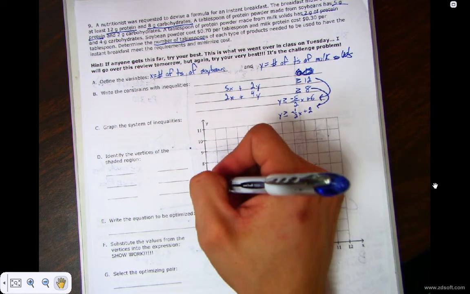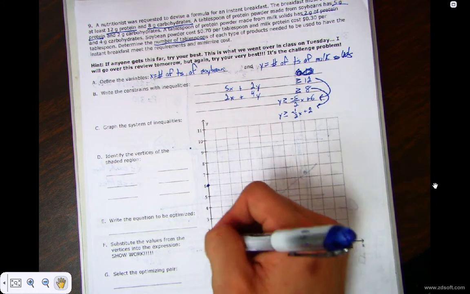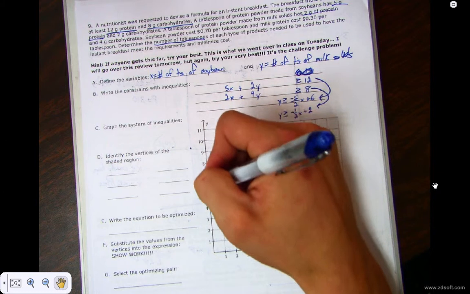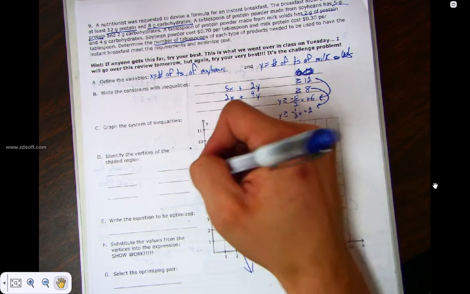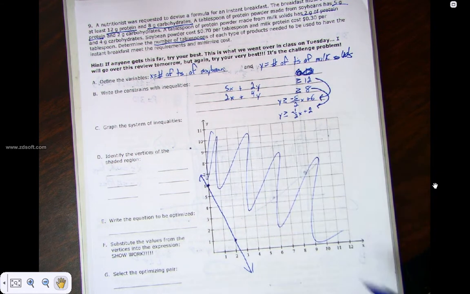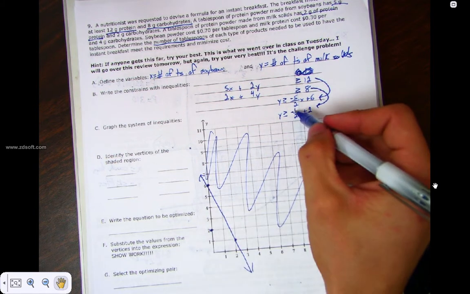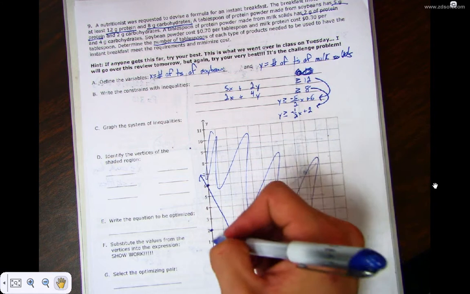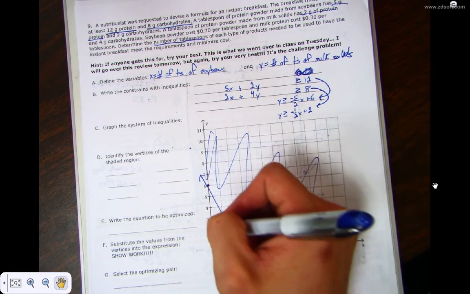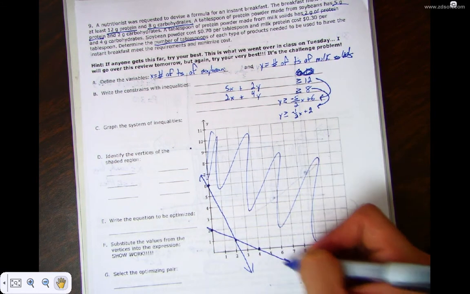Start at plus 6, go down 5 over 2. There's one equation, and I need to shade above that. My second equation, start at 2, go down 1 over 2, down 1 over 2. Again, shade above that. Here's the place where they're overlapping, all this area.